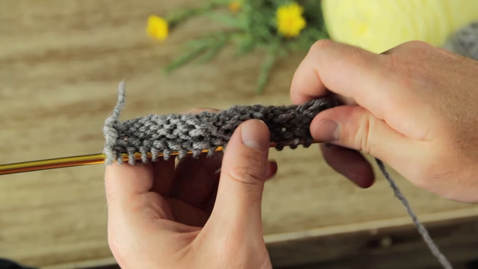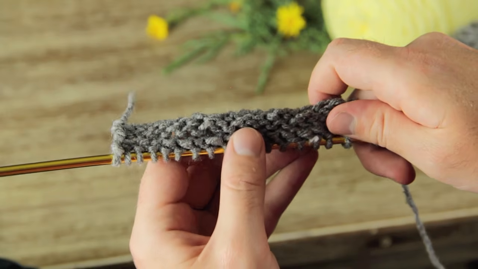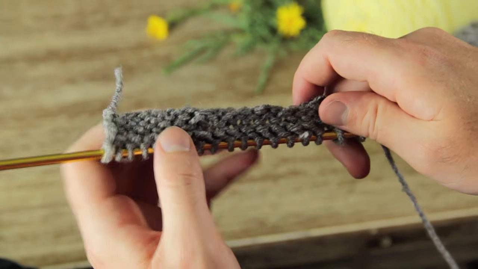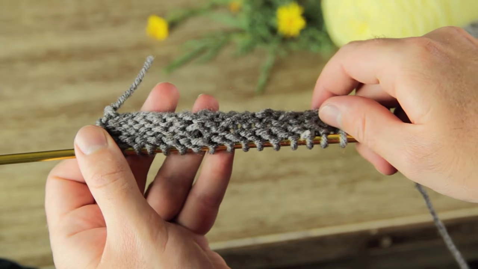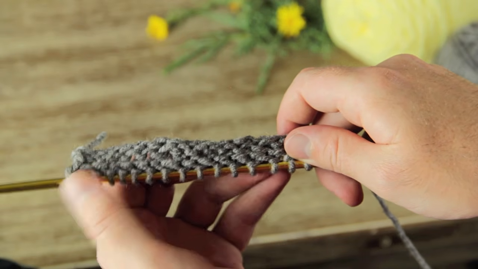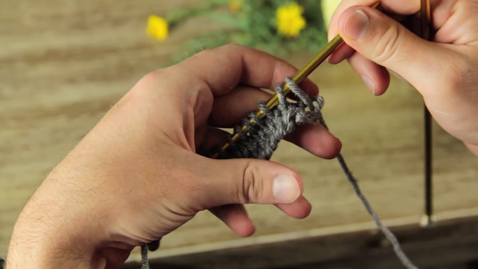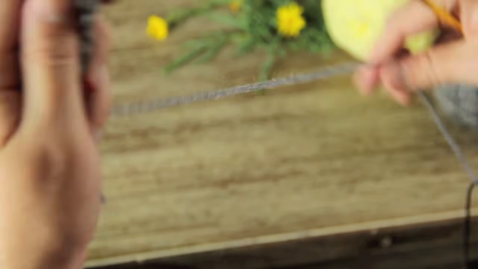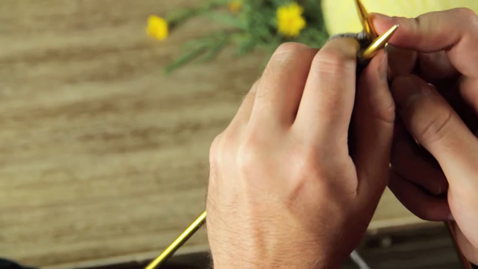You can differentiate between the two by thinking of an actual purl. It's round, and then on this purl side of the fabric, it's going to be round and bumpy like a purl. So this first row is the knit row, the knit side. So you're going to want to knit it.